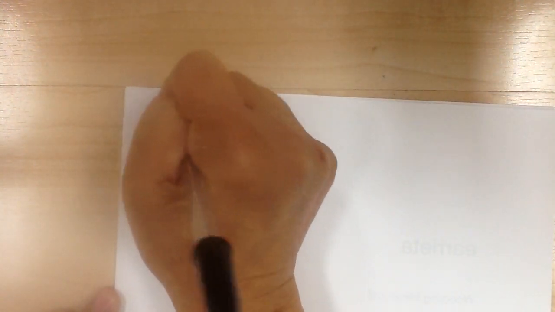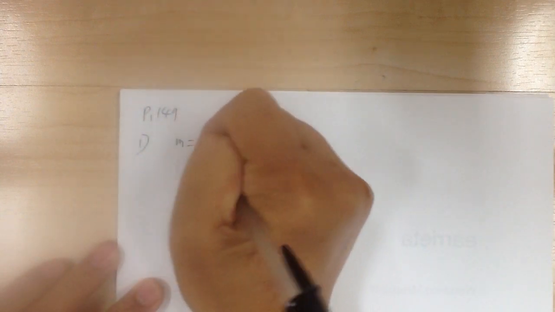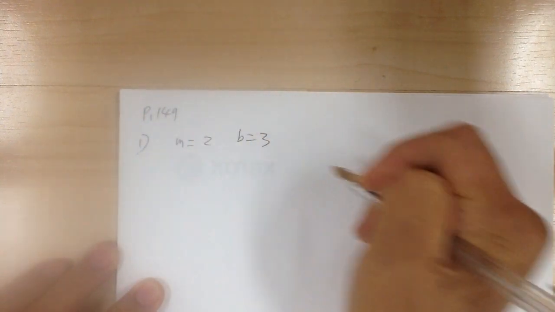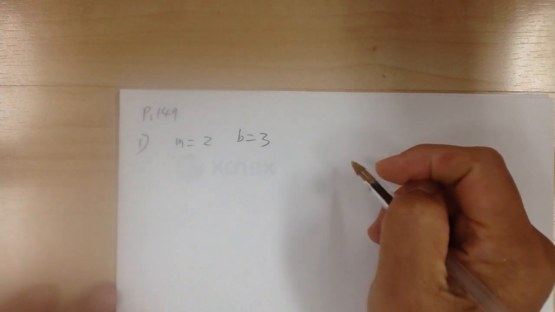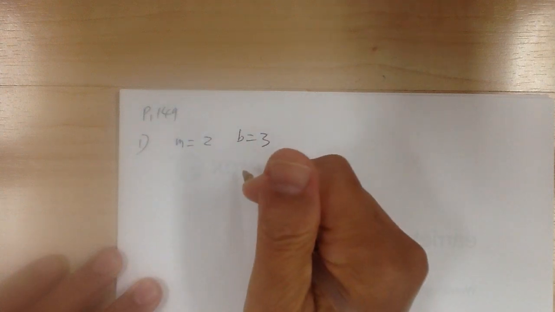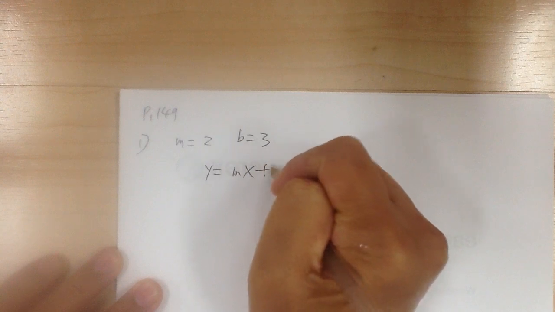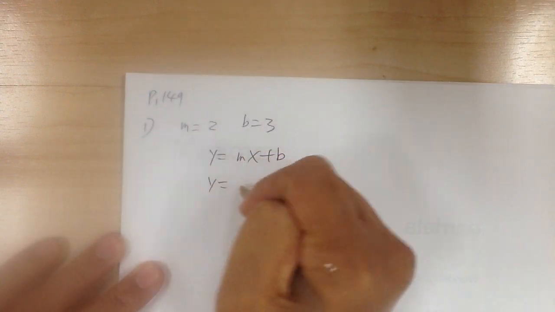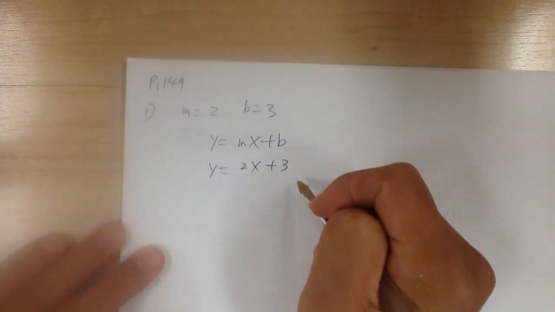Let's go to page 149 and start with number 1. You have m equal to 2, b equal to 3, and you're looking for the equation of the linear function. If you have slope and intercept, you want to use the slope-intercept form. So y equal to mx plus b, so y equal to 2x plus 3.